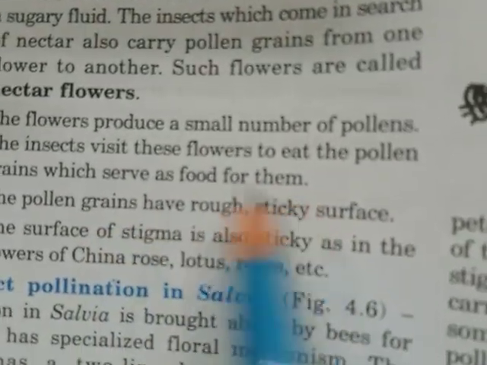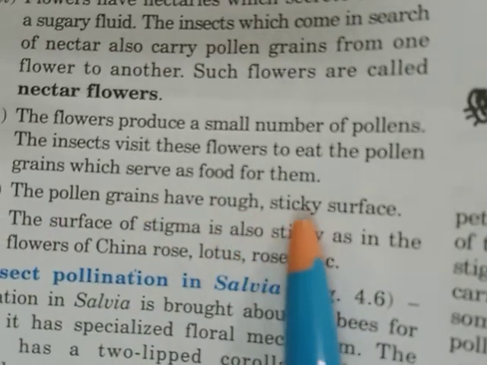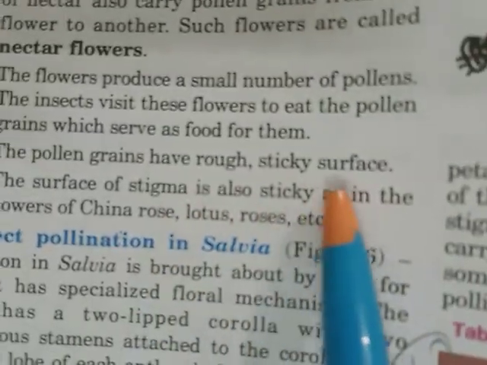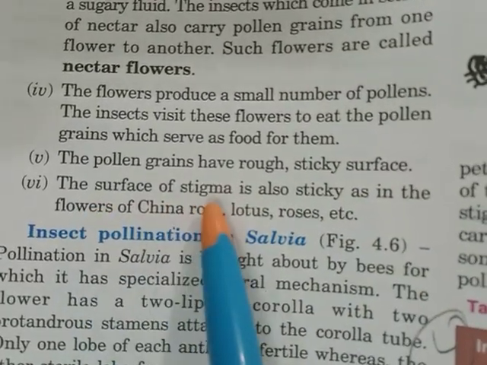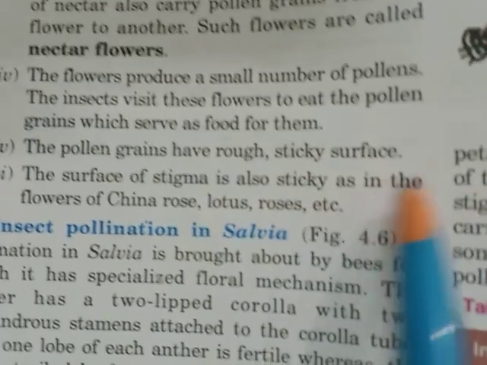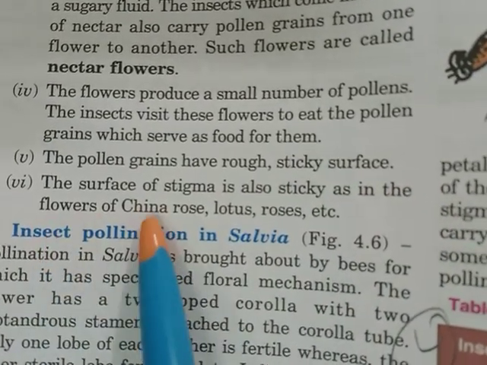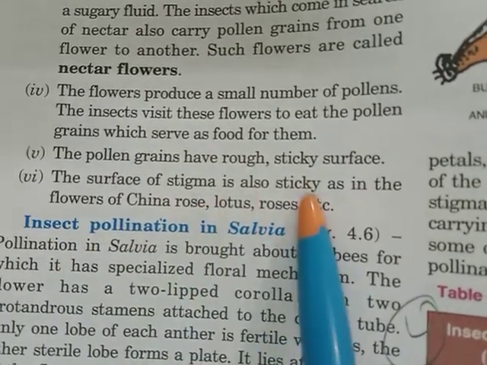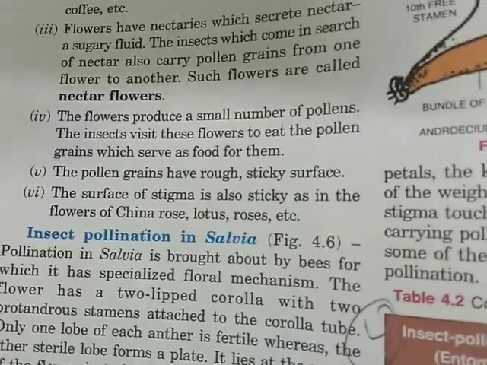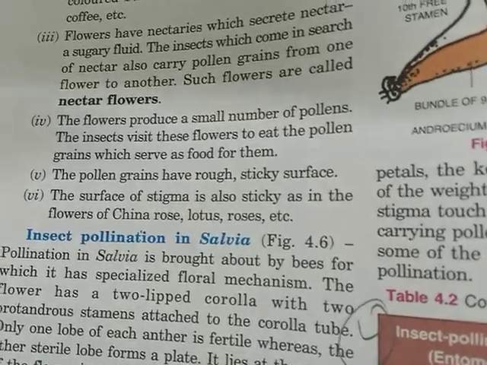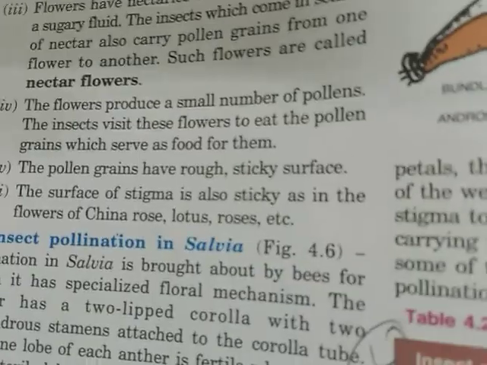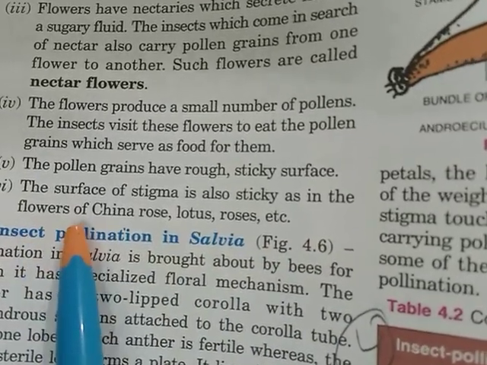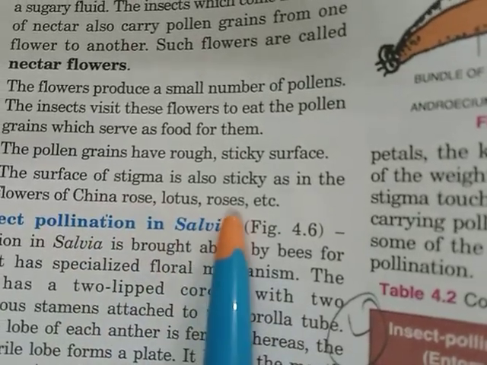The pollen grains have a rough, sticky surface. The pollen grains are not smooth, they are rough and sticky. The surface of a stigma is also sticky, as in the flowers of China rose, lotus, roses, etc. The stigma is sticky so that the pollen grains may stick to it and further help in fertilization. So the examples of entomophily are China rose, lotus, and roses.